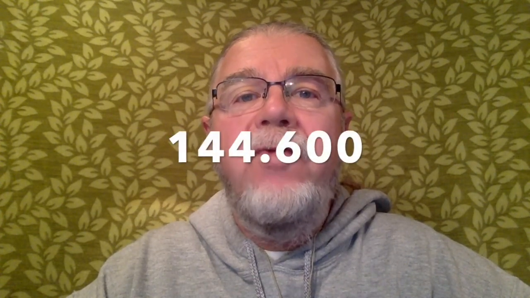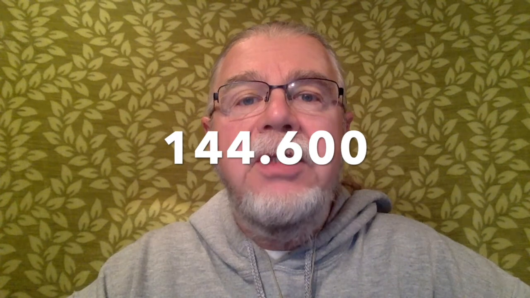For example, my local repeater station has an output frequency of 144.6 megahertz. This is the frequency which I need in order to listen to the repeater. It's my receive frequency. However, in order to transmit to the repeater, I must know the offset direction and offset shift. My repeater's offset direction is negative, and the shift is negative 0.6 megahertz.